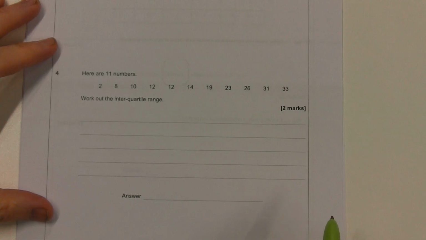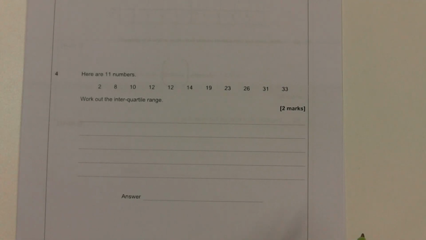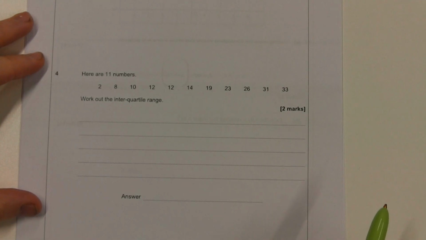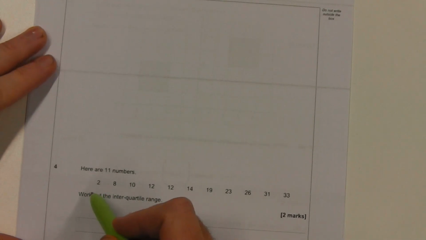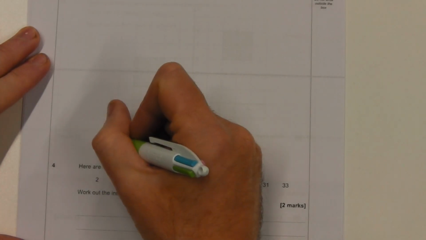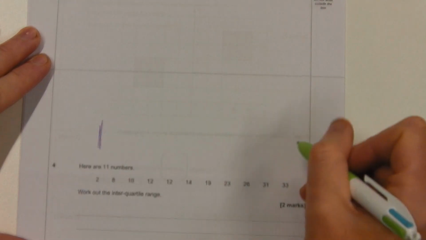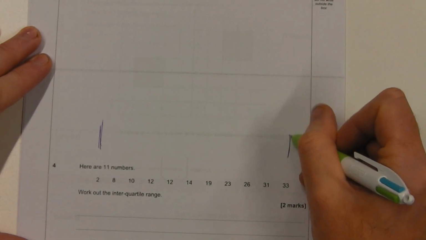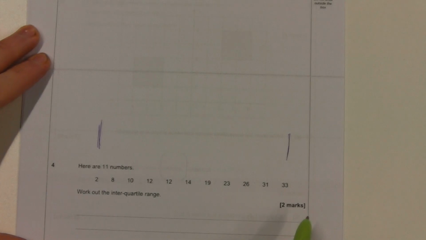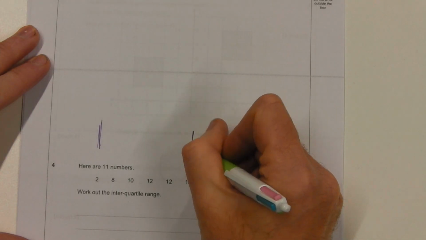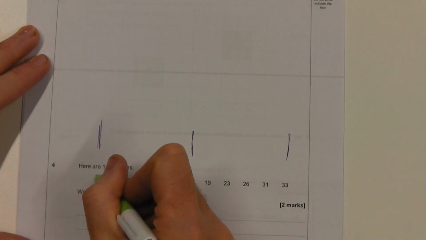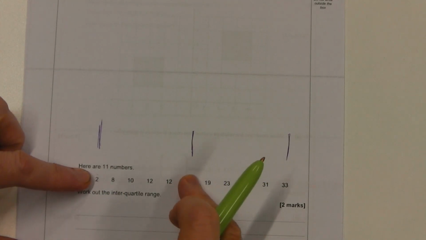Okay. And the reason is because this is to do with something we call box plots. Okay. So when we deal with box plots, we've got our first 2 there. I'm going to draw it above because I've got a nice space there. So that is the lowest, and that's the highest. Now, in the middle, right slap bang in the middle, we've got 14. So we'll put that there. So we've used up that. Okay.